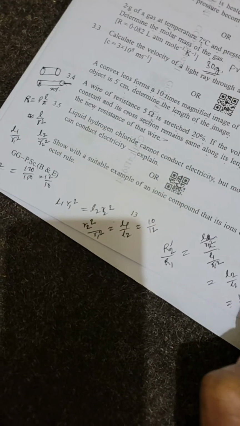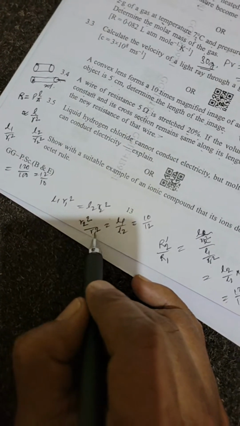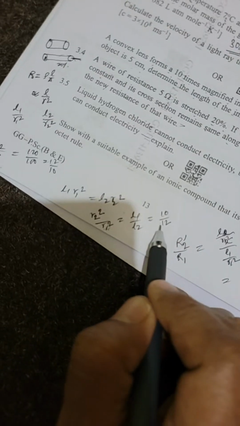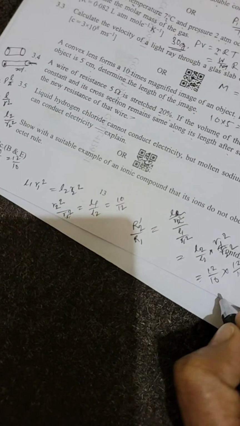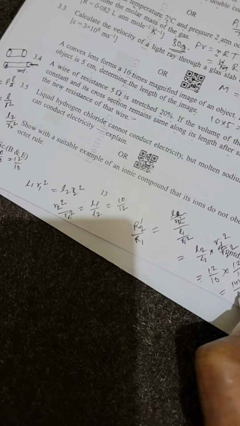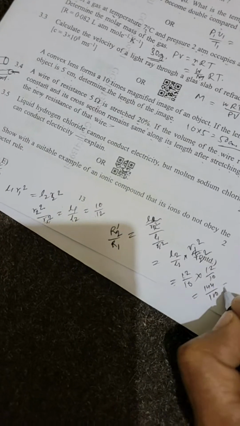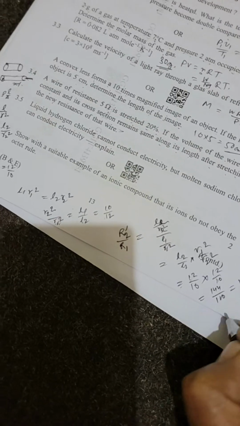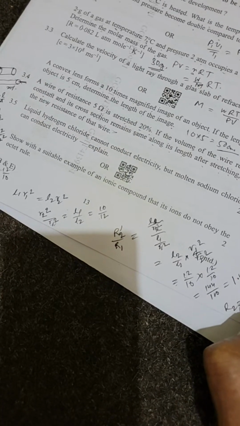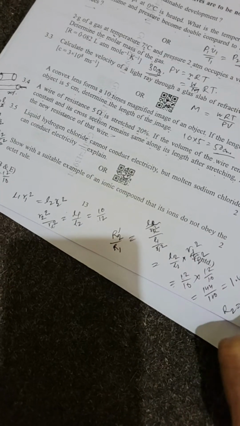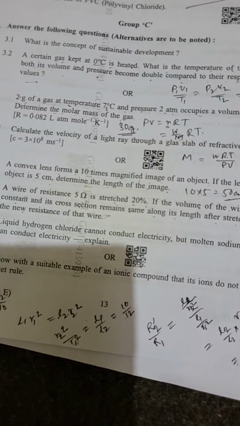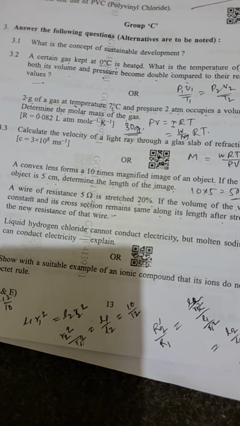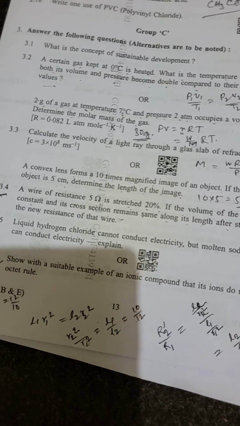Again r1 by r2 is 12 by 10, so again 12 by 10. So this ratio is 144 by 100, and we get 1.44. So R2 equals R1 times 1.44, and R1 is 5 ohm. So R2 is 5 multiplied by 1.44 ohm. That's the answer.